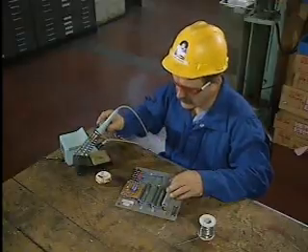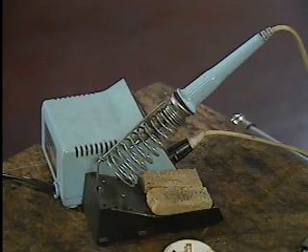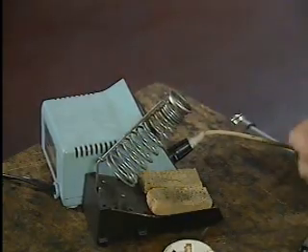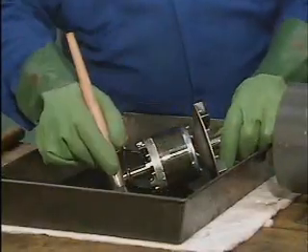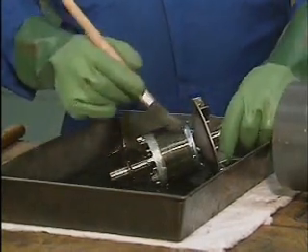It's also a good practice to use a stand. A stand will keep the iron within easy reach, and it will also keep the hot iron from coming in contact with flammable materials. Now's a good time to check your understanding of job-related hazards by answering a question.